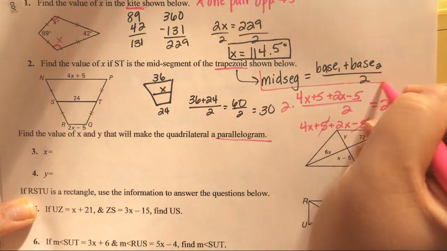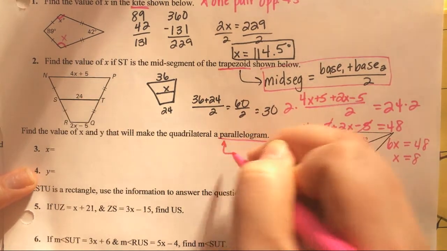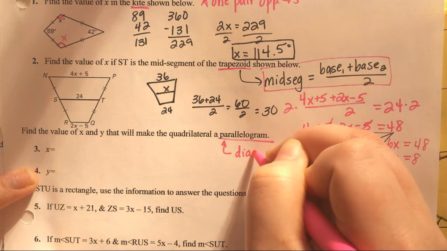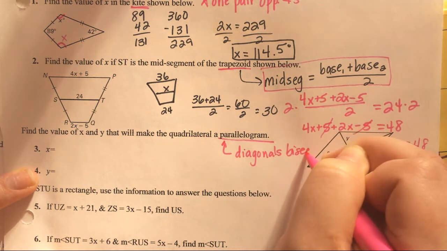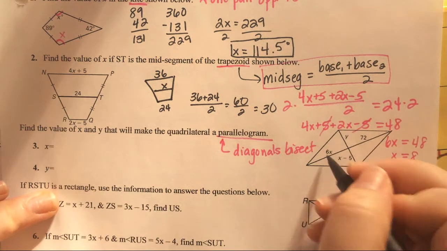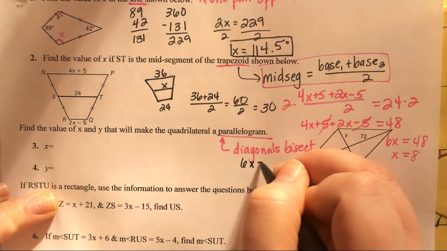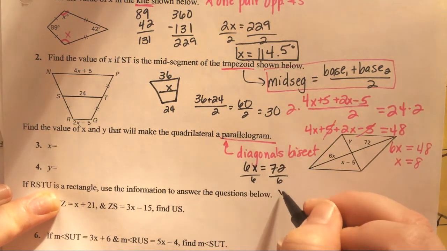We know that in a parallelogram, the diagonals bisect. So we should set 6x equals 72. If we divide both sides by 6, we would get x equals 12.